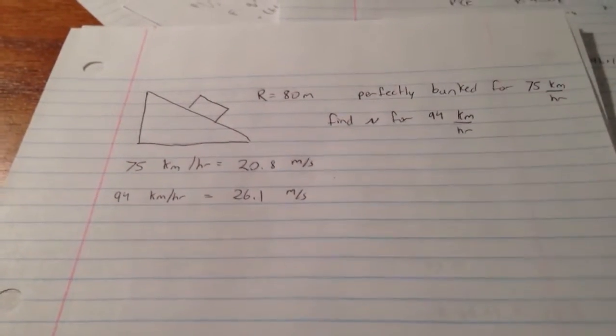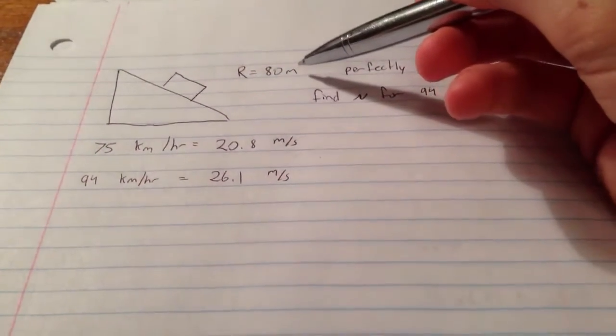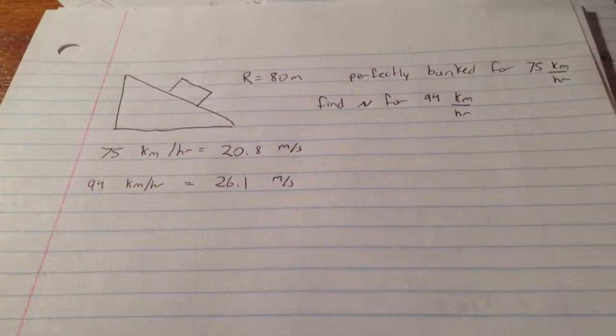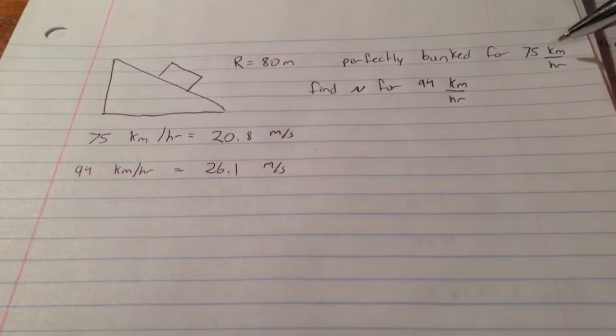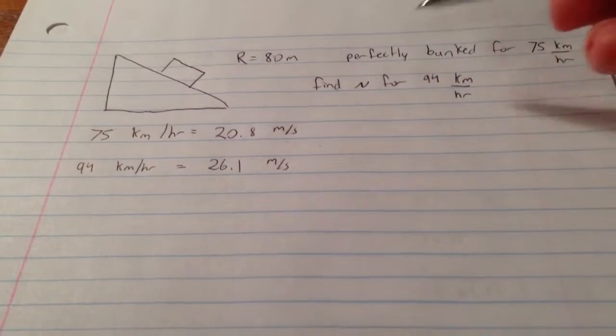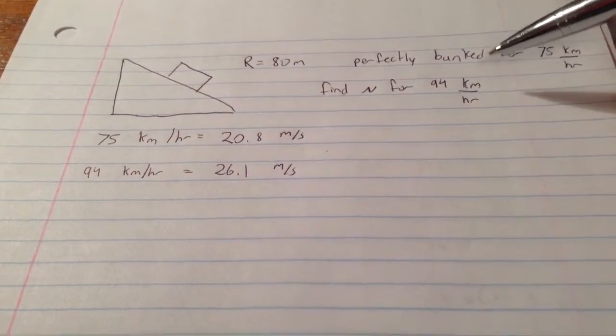Hi, today we will be doing a banked turn problem. So the problem is we have a turn with a radius of 80 meters that is perfectly banked for a car moving 75 kilometers per hour. We are looking for the coefficient of friction mu for a car going 94 kilometers per hour.